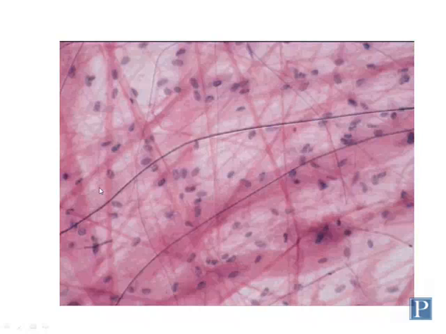This is a section of areolar connective tissue. Areolar connective tissue is the first adult loose connective tissue that we'll look at, and it's the most ubiquitous loose connective tissue. You can see the nuclei of many cells here. Most of these are fibroblasts, but there may be other types of cells, including macrophages or plasma cells, that are commonly found in connective tissue.